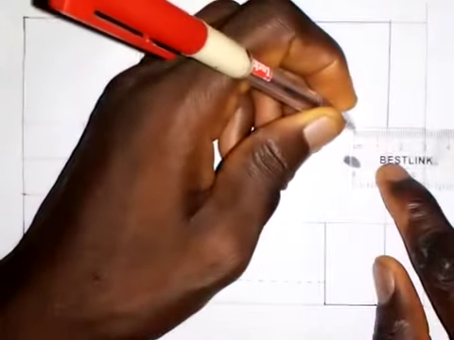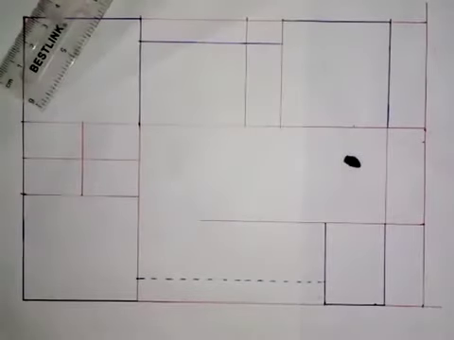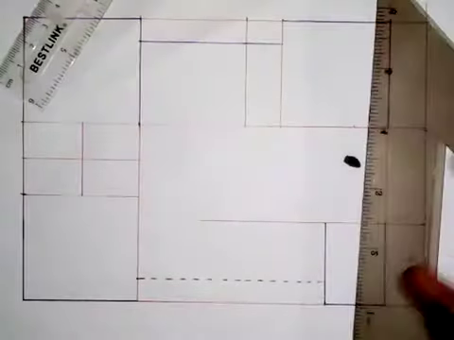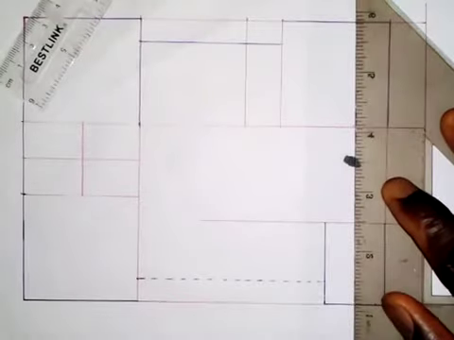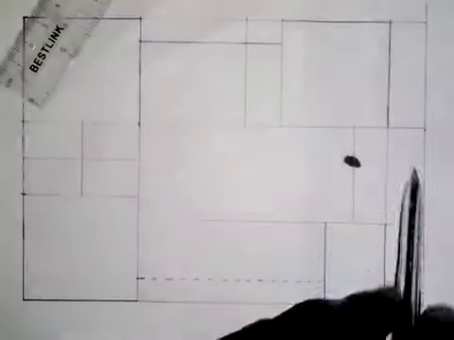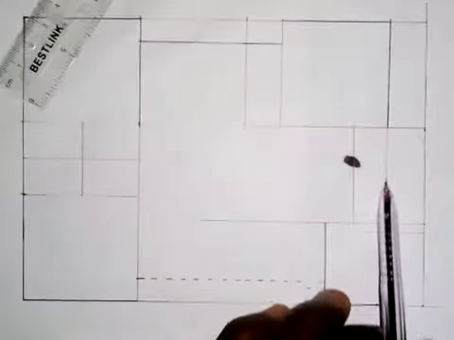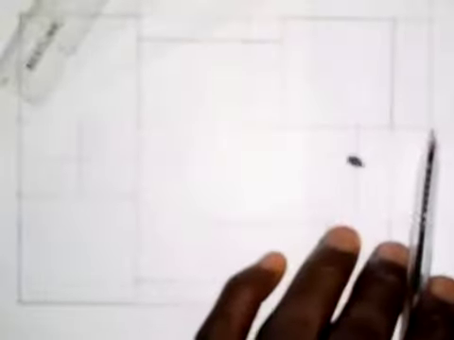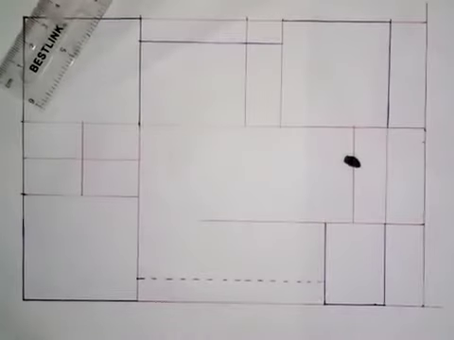So this is 30 millimeters here. So here I will draw a vertical line like this. It starts from here to here. Even this line, I should have drawn this line, but it doesn't matter. So I may remove it from here to here. So it's for the kitchen.